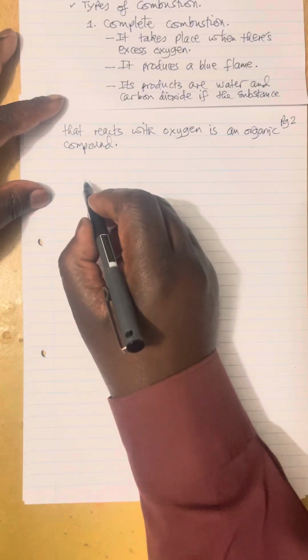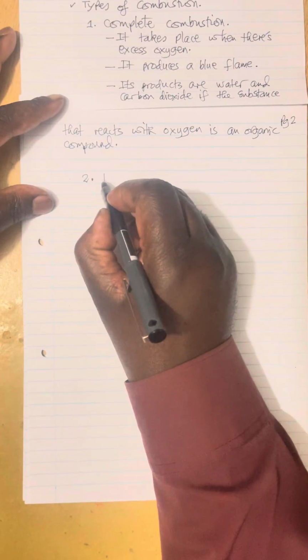Let's look at type of combustion number 2, incomplete combustion.